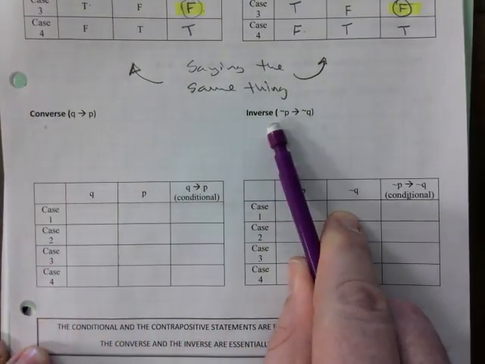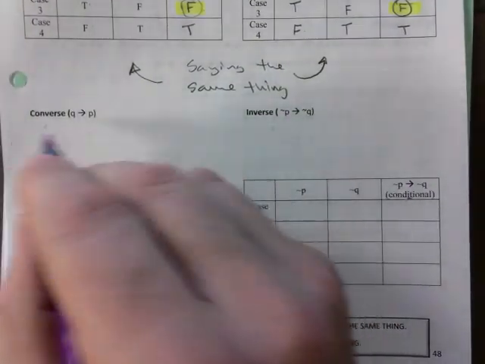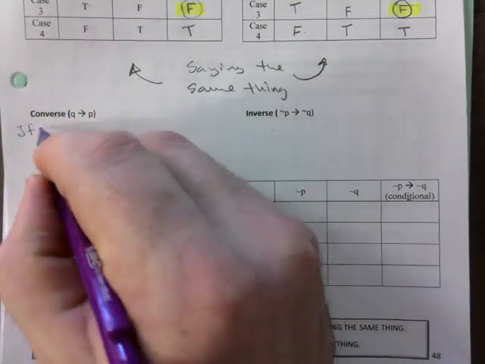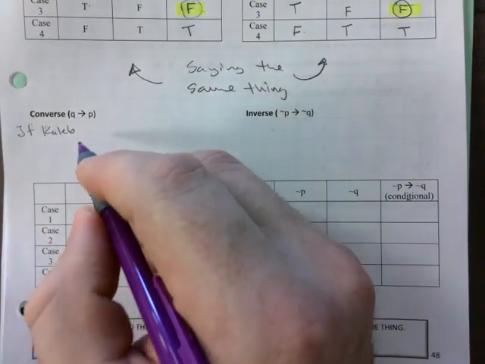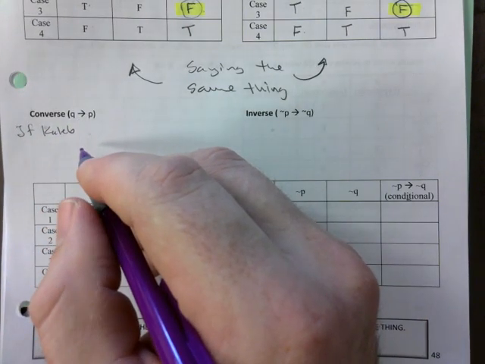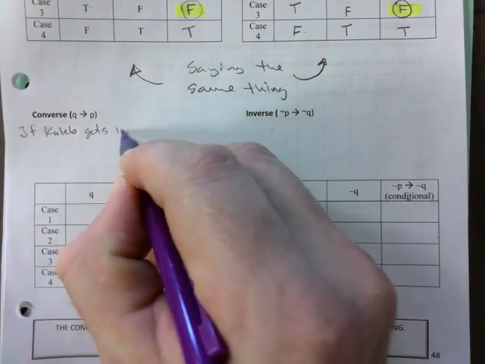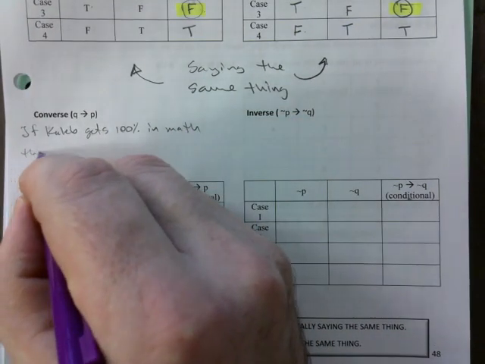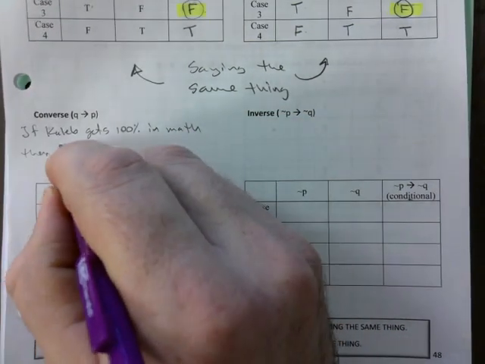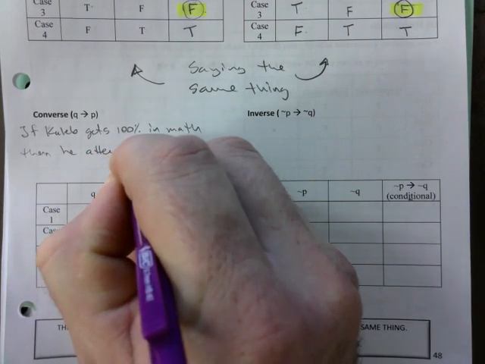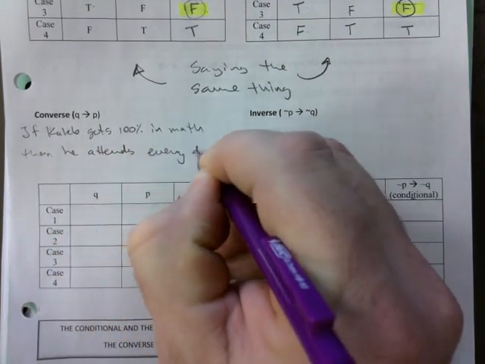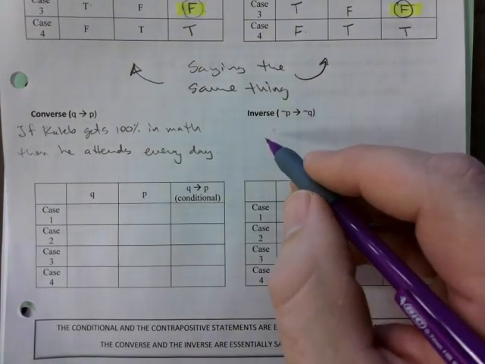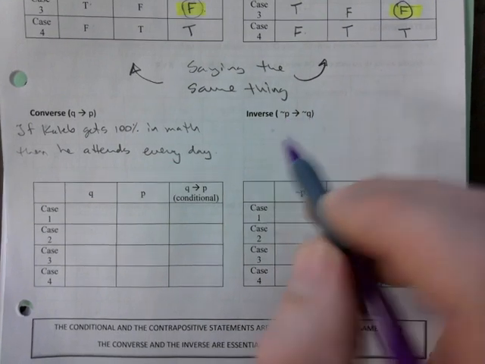Converse and inverse, they say the same thing. So let's write the converse. Q first, then P. So if Caleb gets 100% in math, then he attends every day. Perfect. I'll do the inverse right away as well. The inverse is just negating P and Q.